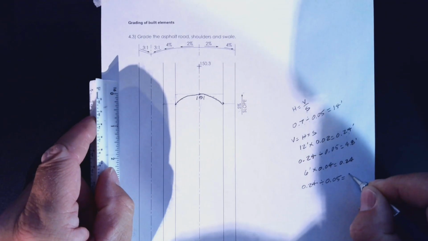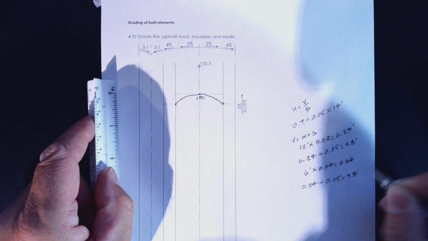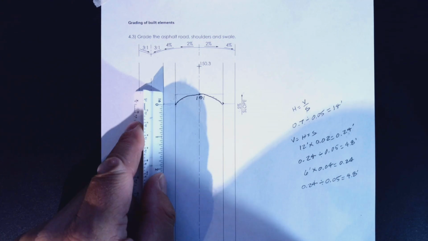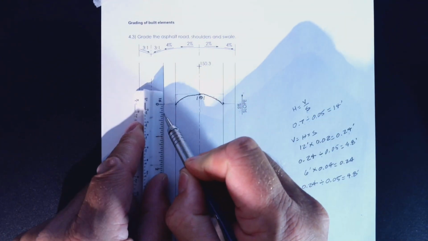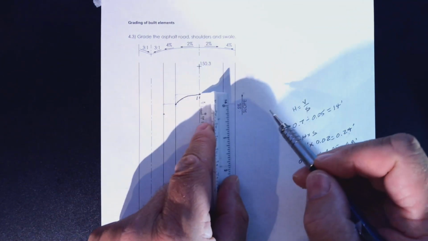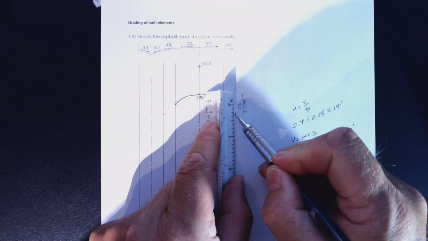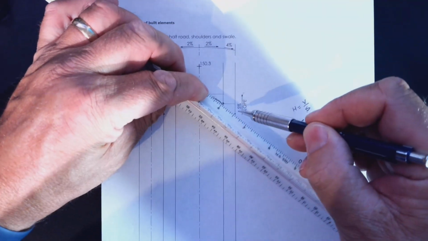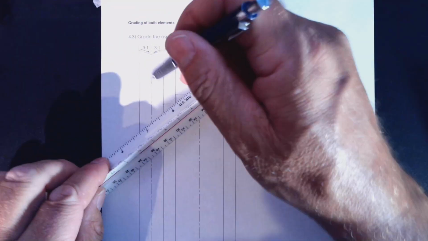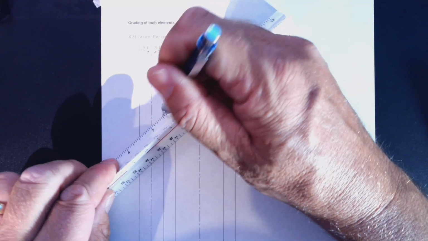So this is 4.8 feet again, same as that. So just measure horizontally, 4.8, almost 5, here, and just connect those. Right, like that.